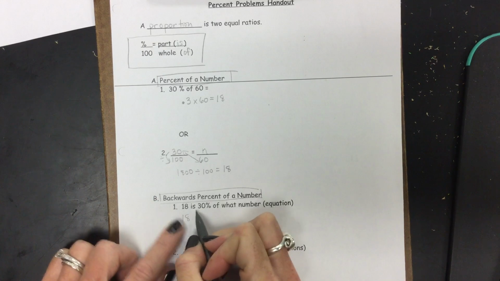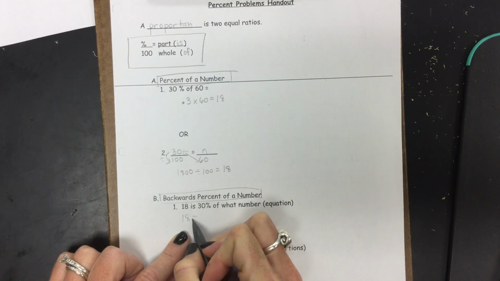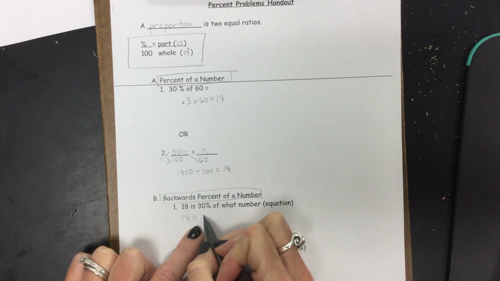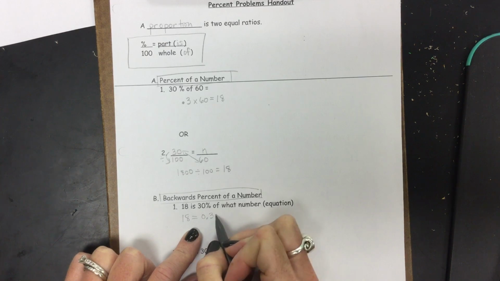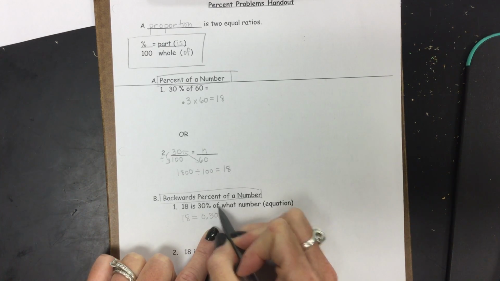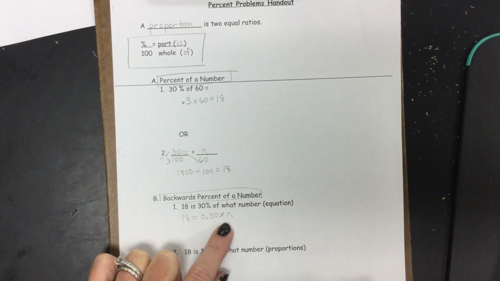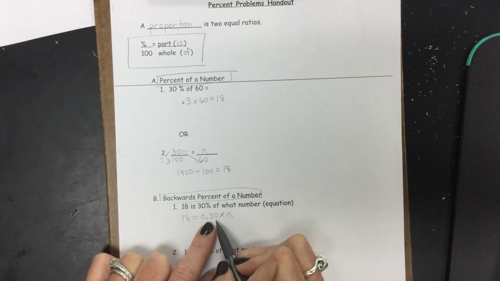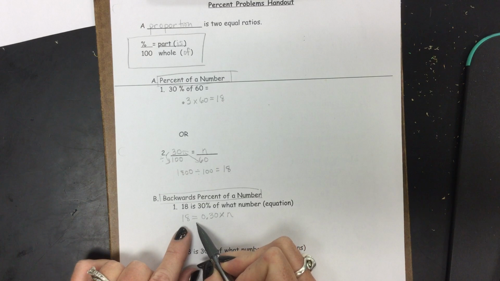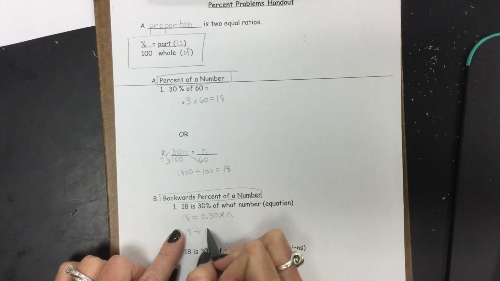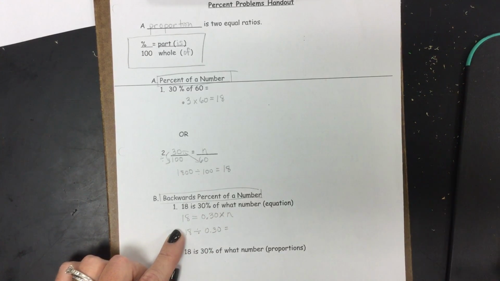So 18 is, in math, is means equals. Okay, and then 30% we write down, but we know we don't use 30%, we use our decimal, 0.3 or 0.30. We learned that of means times. What number? We're trying to figure that out. Okay, and so then to solve that, we got to figure out what times 0.30 equals 18. So we just work backwards. Instead of multiplying, we would take 18 divided by 0.30. Okay, and in your calculator, if you take 18 divided by 0.3 or 0.30, we get 60.